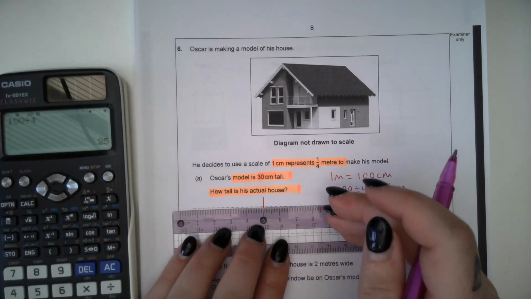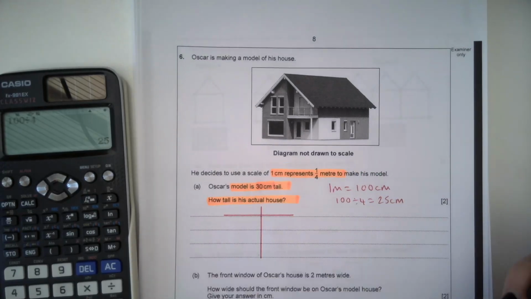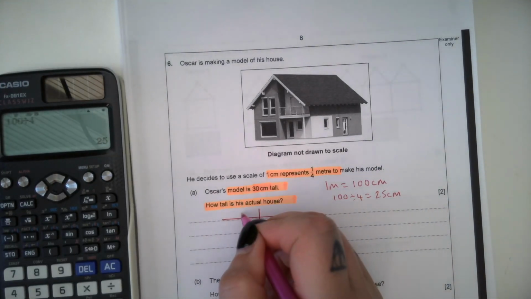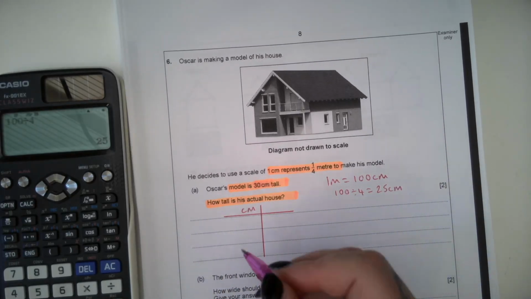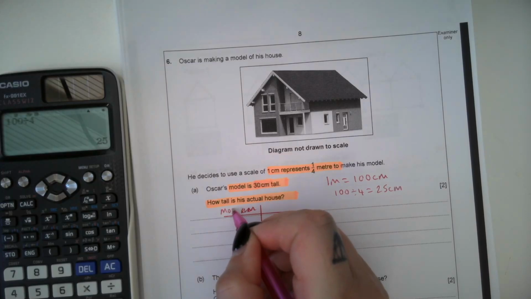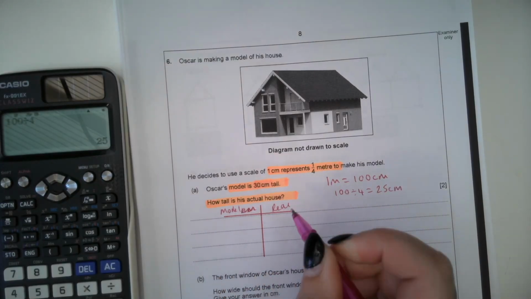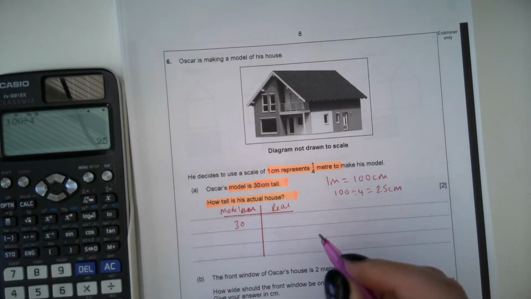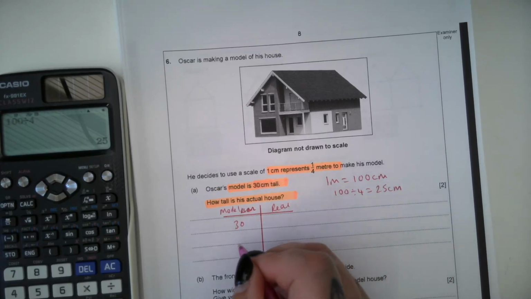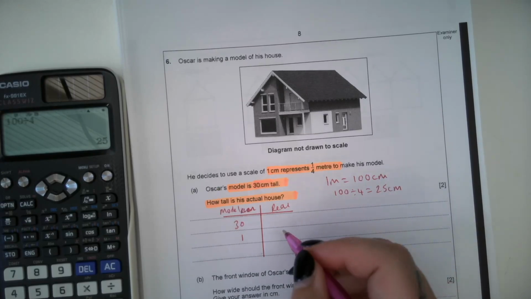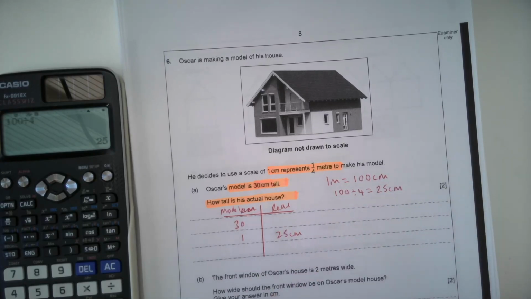If you've seen my previous videos, you know that I quite enjoy these. So, I'm going to go model and then real. So the model is 30 centimetres tall. We don't know what the real one is, but we know that 1 centimetre on the model is equal to 25 centimetres in real life.